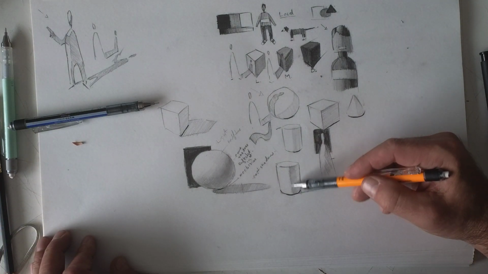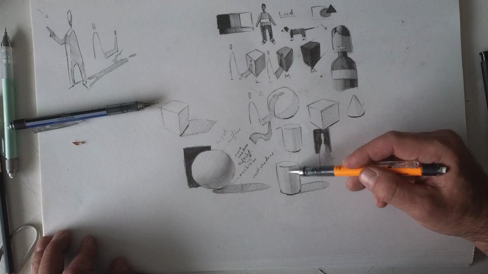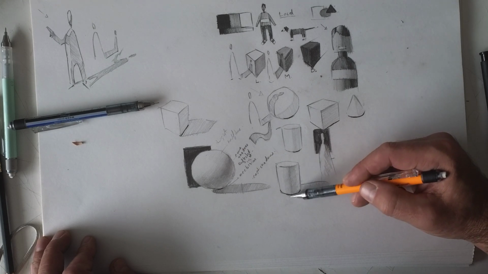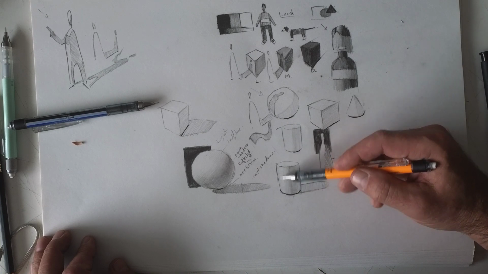Here's my transition into the halftone. And then over on this edge, that's called a turning edge.